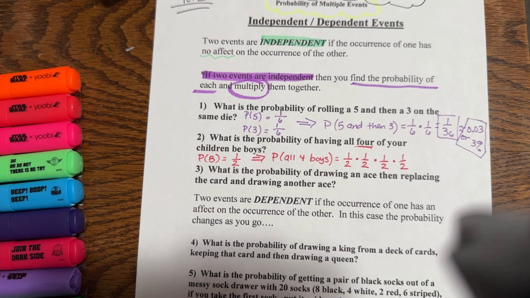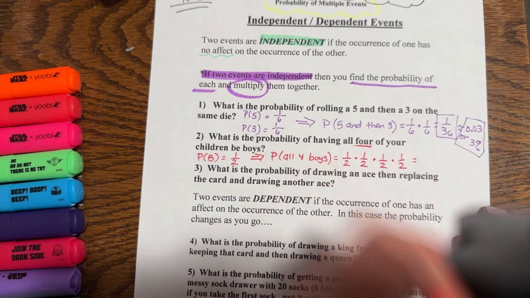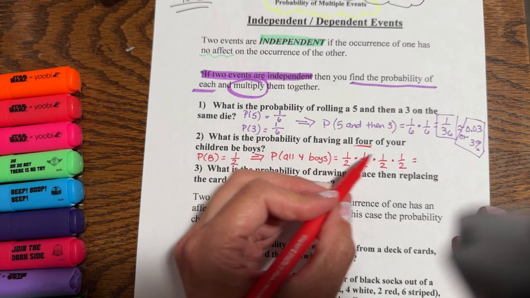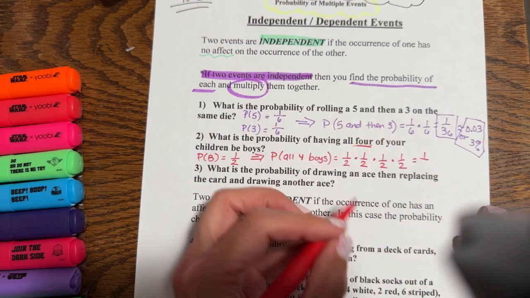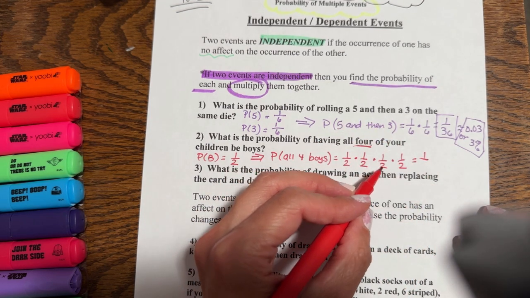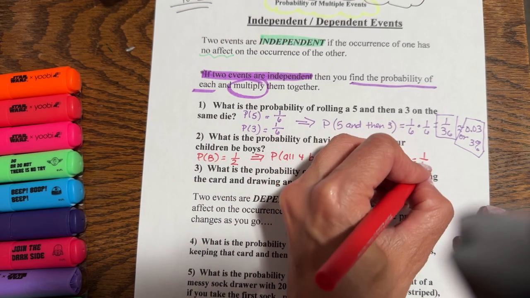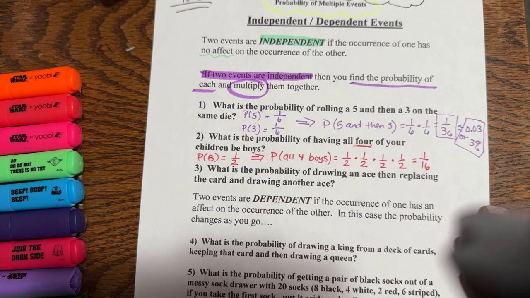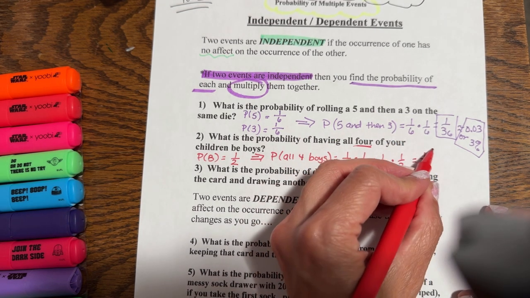Okay, it's a luck of the draw. It's probability. It's just by chance. So 1 times 1 times 1 times 1 is 1, and 2 times 2 is 4. 4 times 2 is 8. 8 times 2 is 16. So you have a 1 in 16 chance of having all 4 boys.